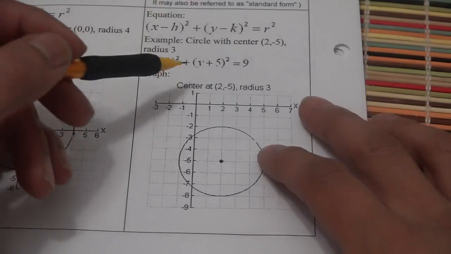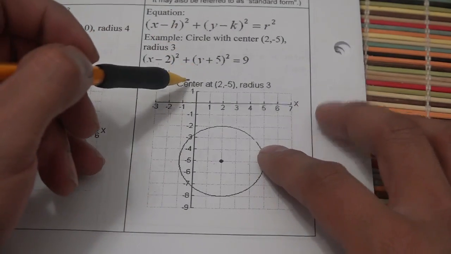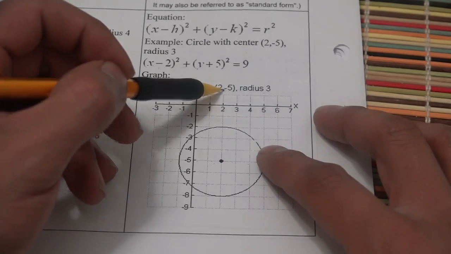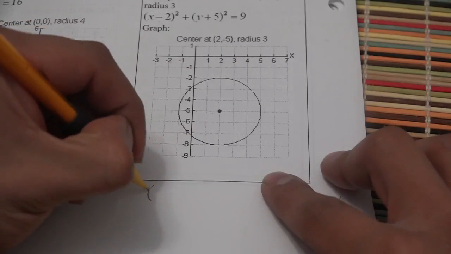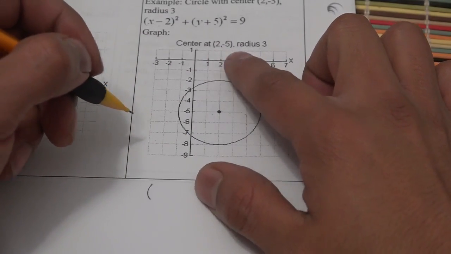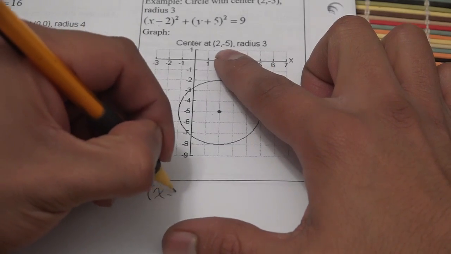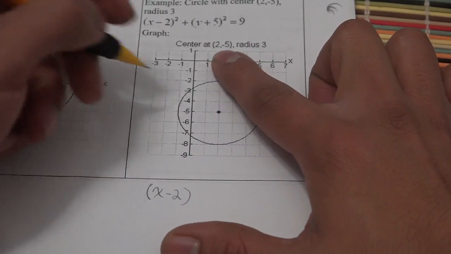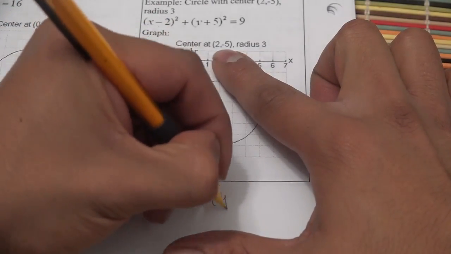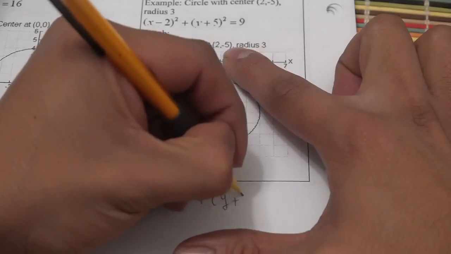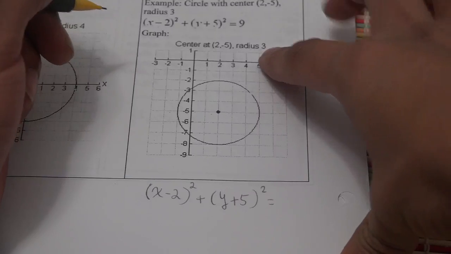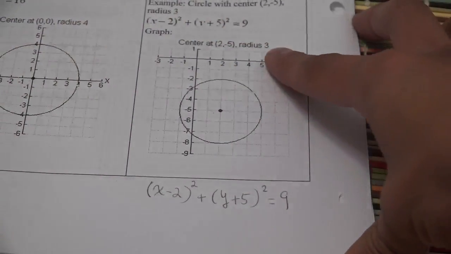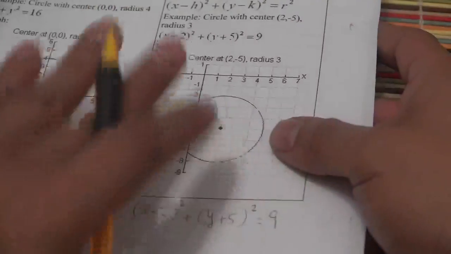All right, another question that can arise is the following. If you have a circle with center 2 comma negative 5 and radius of 3, and they ask you to write the equation. All right, so I will write the equation. So the center is 2 comma negative 5, so this is going to be x minus 2, see the opposite of that, squared, plus y, and then this is negative 5, so then the equation is going to have a plus 5 squared. The radius is 3, but in the equation the radius has to be squared, so it's 9. Bada bing, bada boom, bada bam. That's the easy part of this lesson.